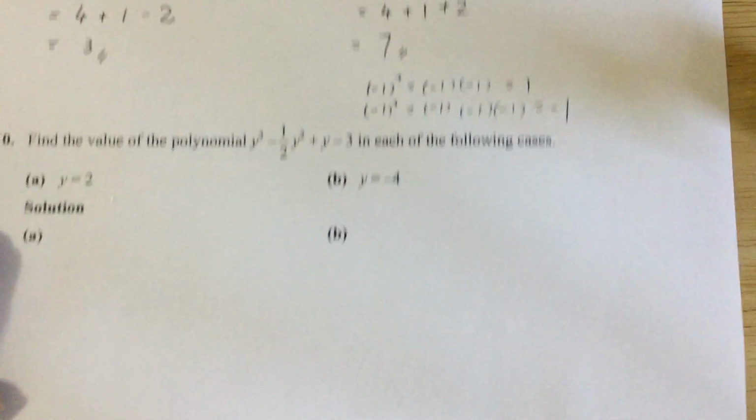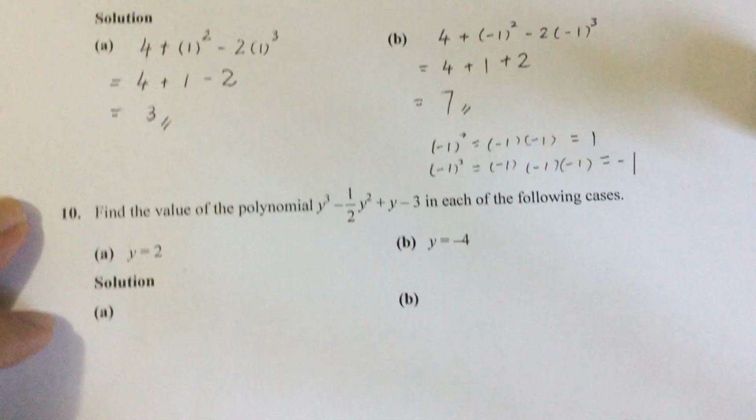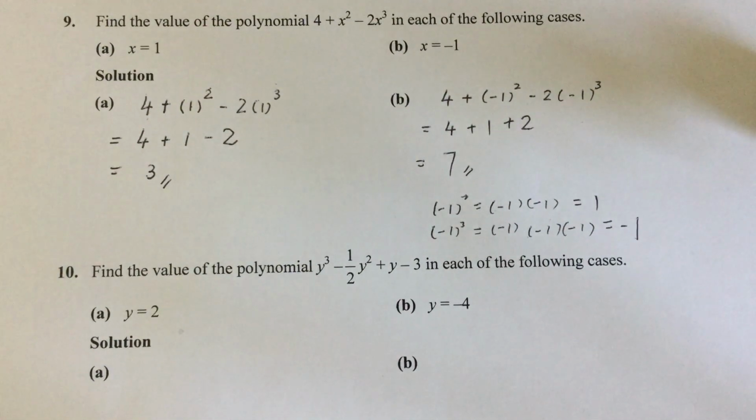I will give you 30 seconds to do this question 10. Okay, I'll show the steps of question 9 also. And now please do it by yourself, and I will tell you the answer after it.